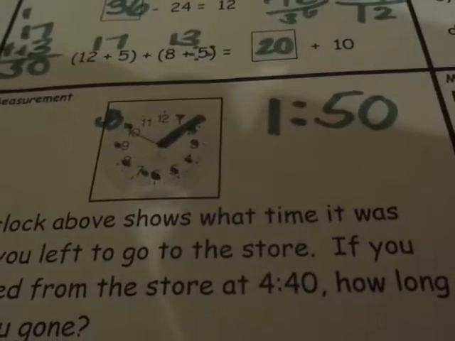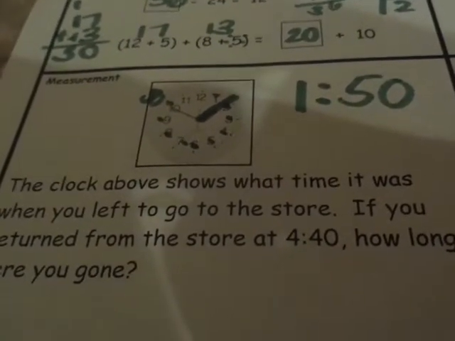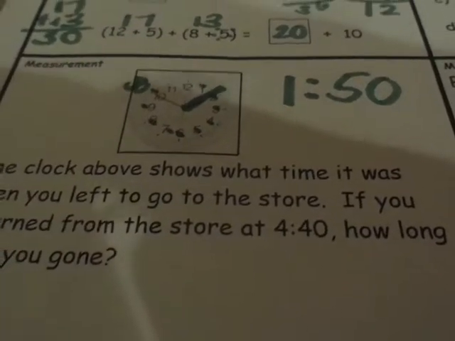Well, that's just the first part of us solving this problem. We know our start time. We know our end time.